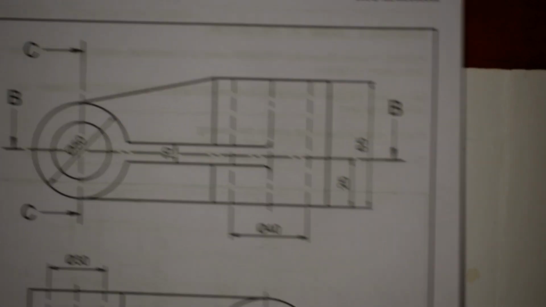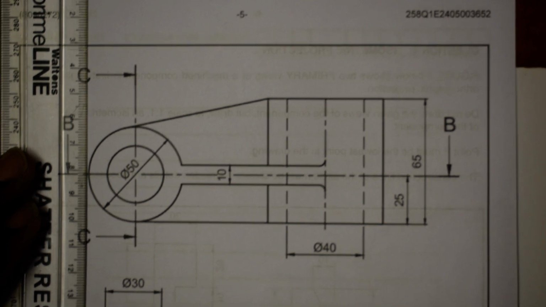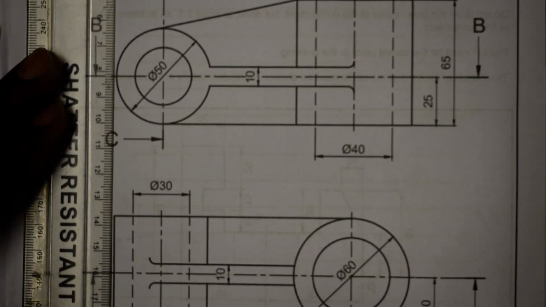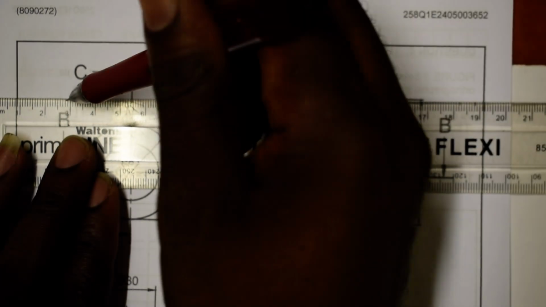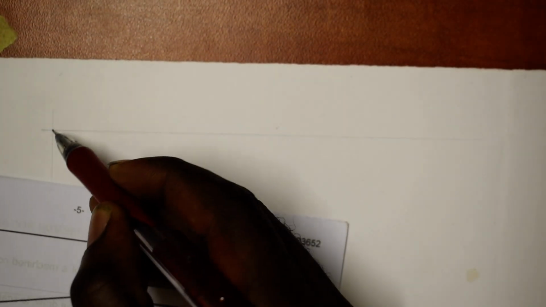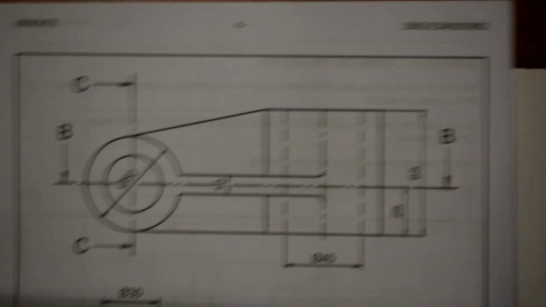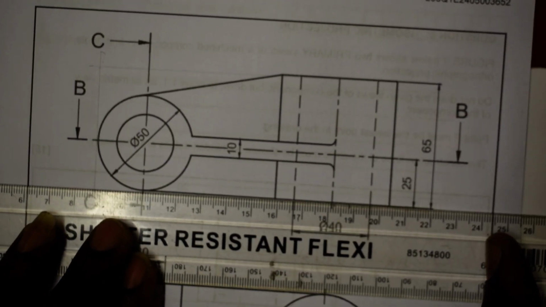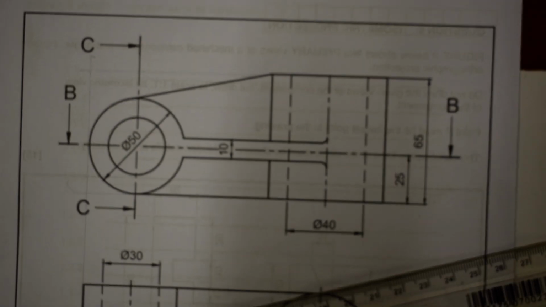Okay, so this line that I've just drawn is as good as if it's here, if I construct it like this. There you go, you get it. So this point is as good as that one. From this point going to the bottom part of your front view is how much? They said it's 65 millimeter.